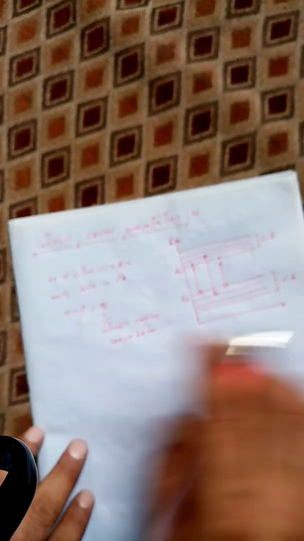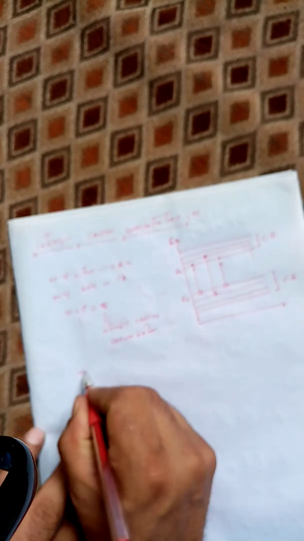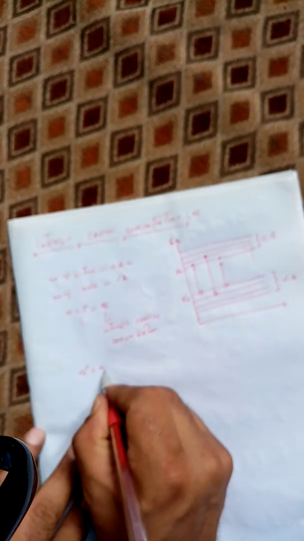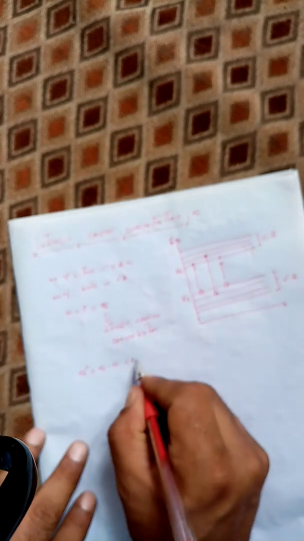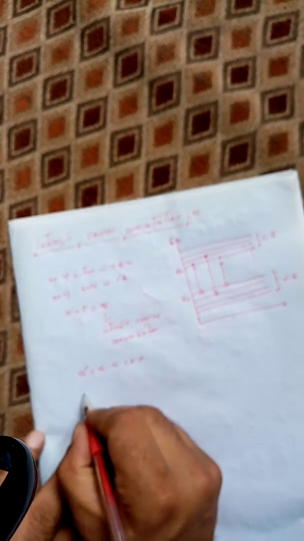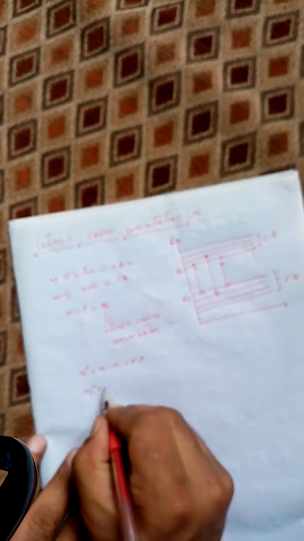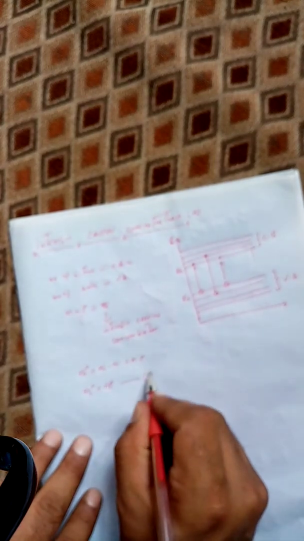Now the product of the number of electrons and the number of holes will give us Ni square. Ni square is equal to Ni times Ni. So Ni is equal to N, or Ni is equal to P. So Ni square is equal to Np. This is equation number 1.